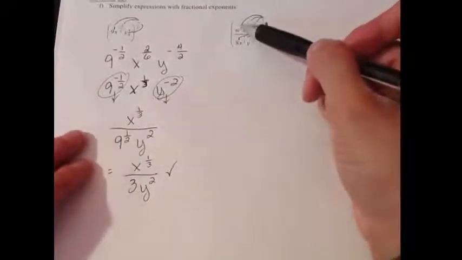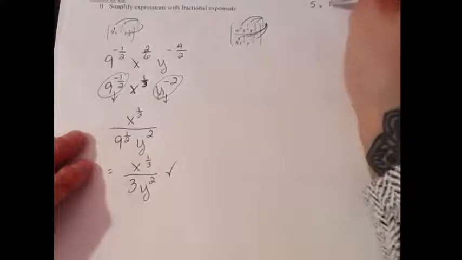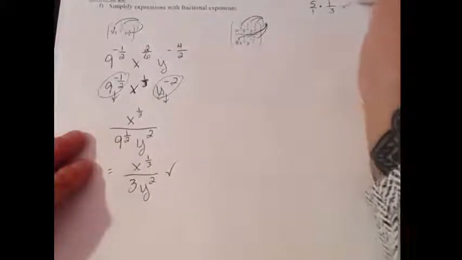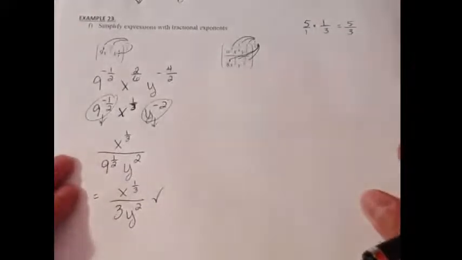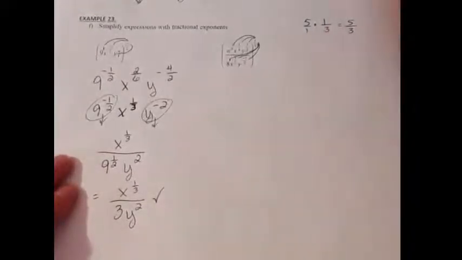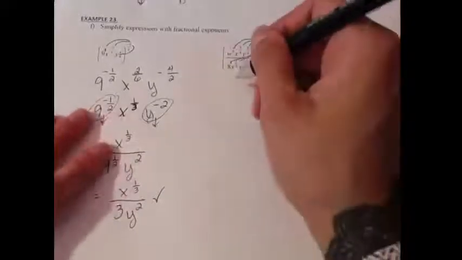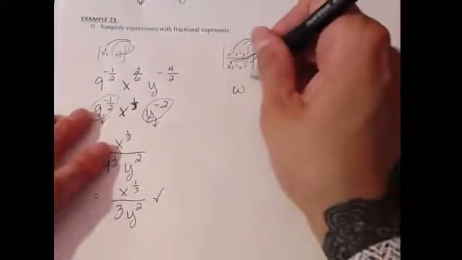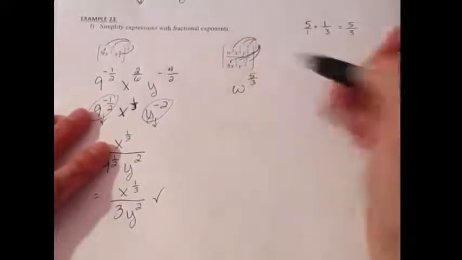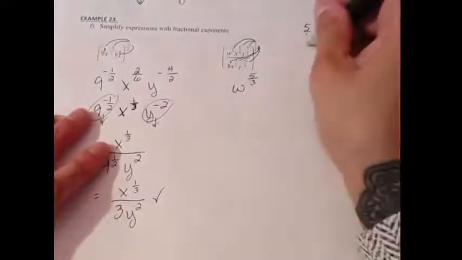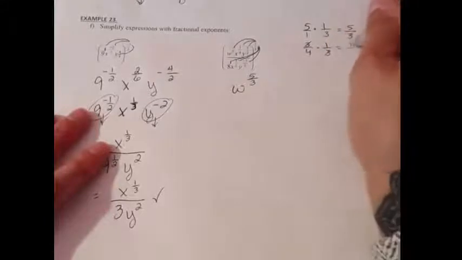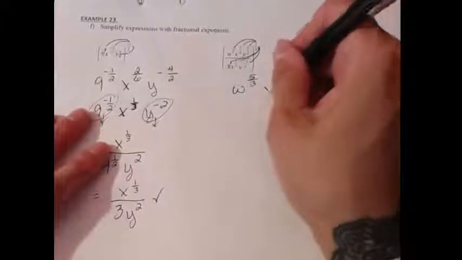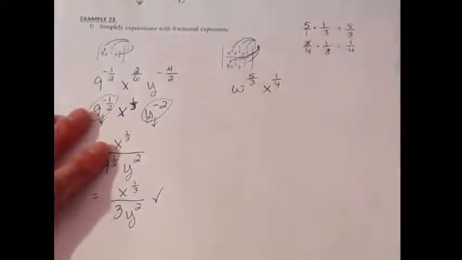So we have w to the 5th raised to the 1/3 power. Remember, 5 times 1 over 3 is the same as 5 over 3, okay? You're going to write that 5 over 1 and then multiply straight across. So we get w to the 5/3 power. Next, 3 over 4 times 1 over 3. Notice the 3's divide out, so it leaves you with 1 over 4. So x to the 1/4 power.